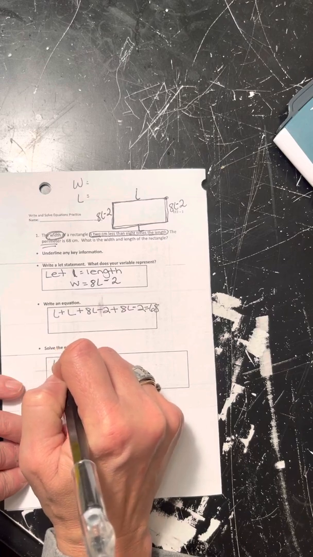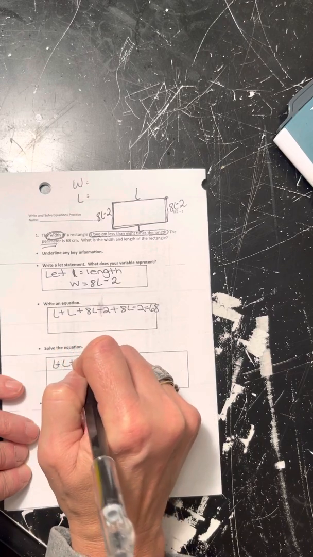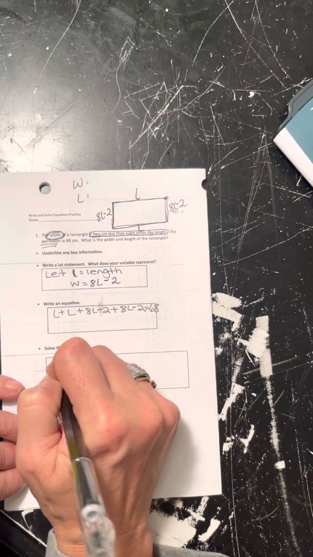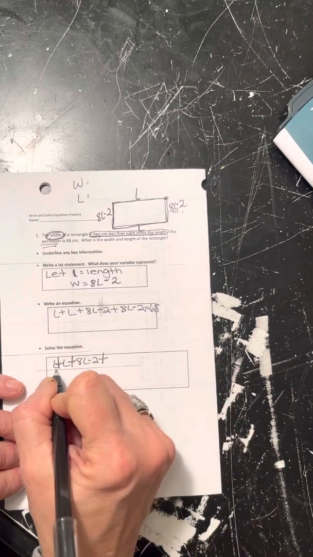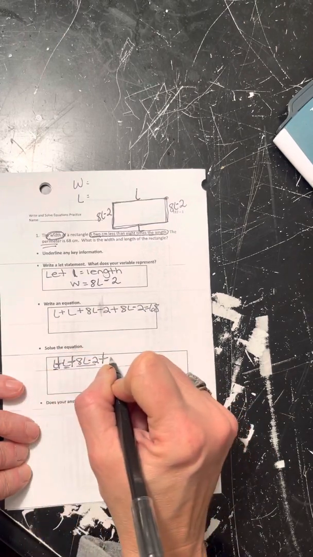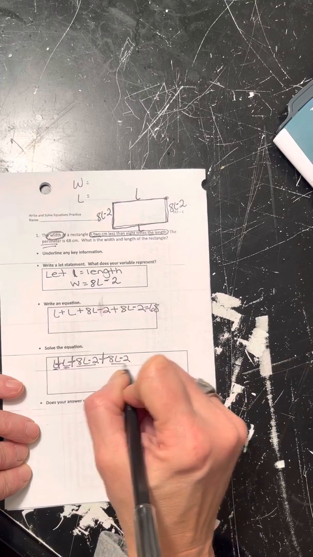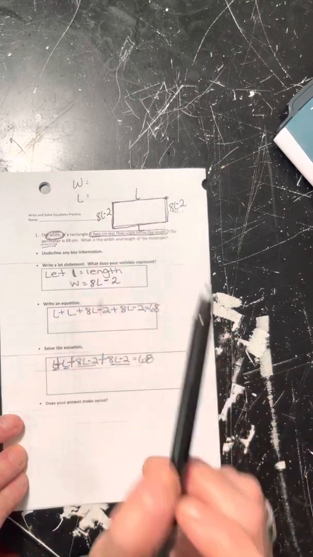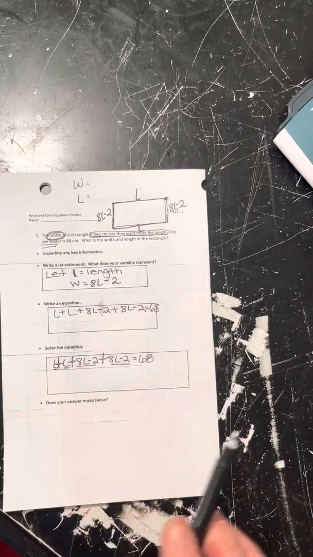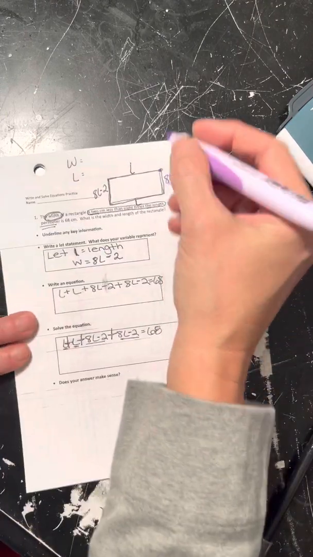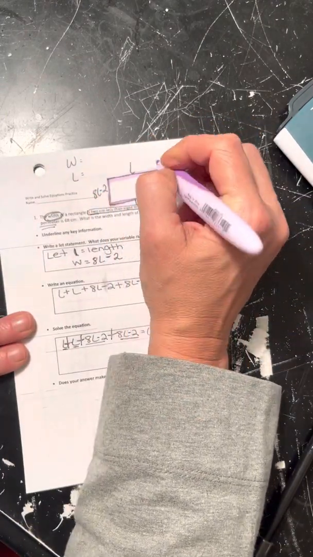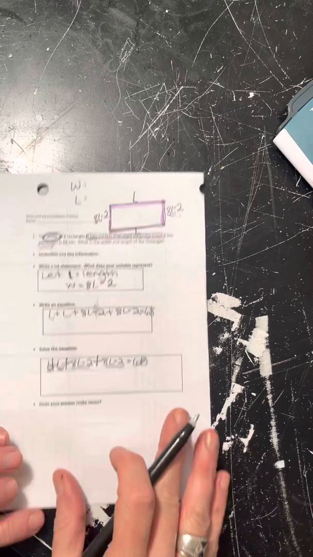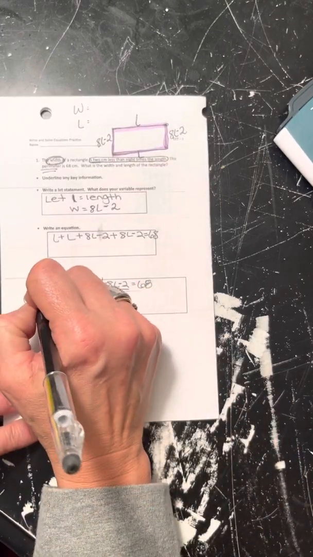So L plus 8L minus 2 plus, I'm going to make these plus signs bigger so you can see that this is one side, another side, and then L plus 8L minus 2 is the other side, and all of that equals 68, because we know perimeter is the whole width and length around that. The perimeter is going to be this side, this side, this side, and this side. Okay? All right. So now, we've got to combine like terms.